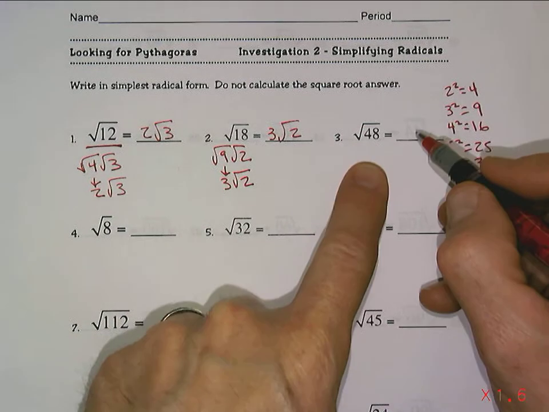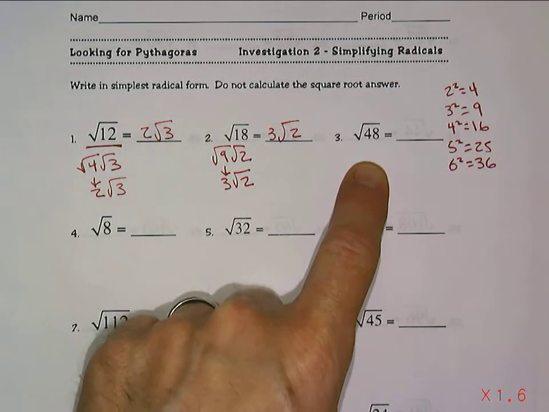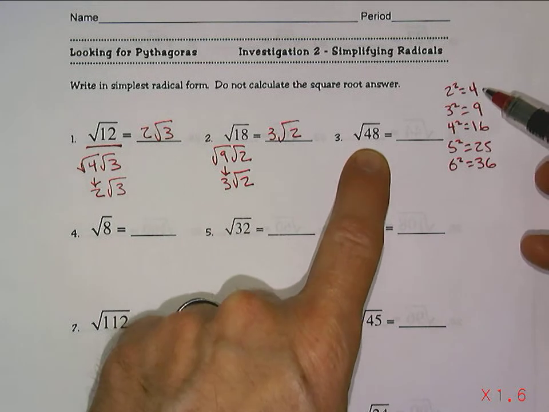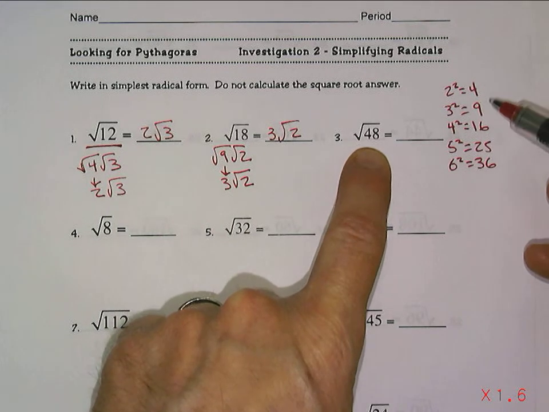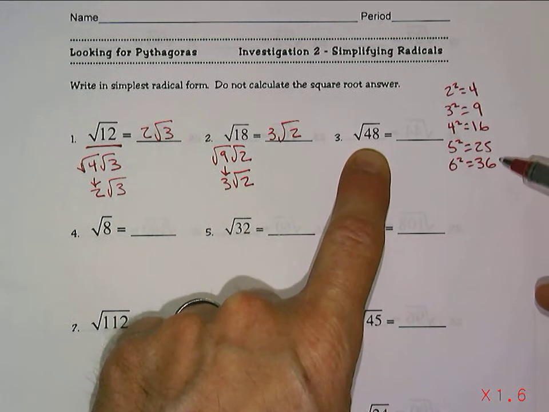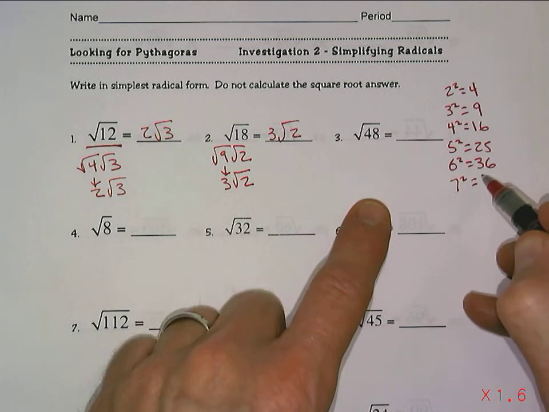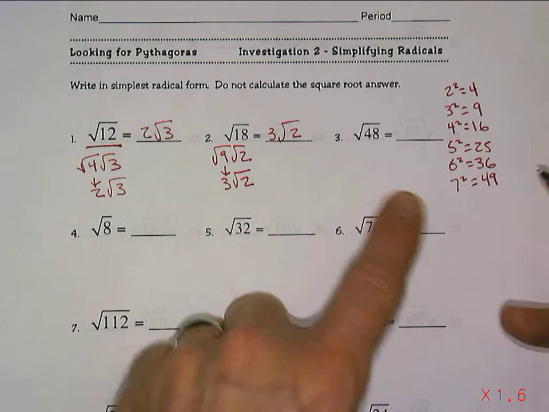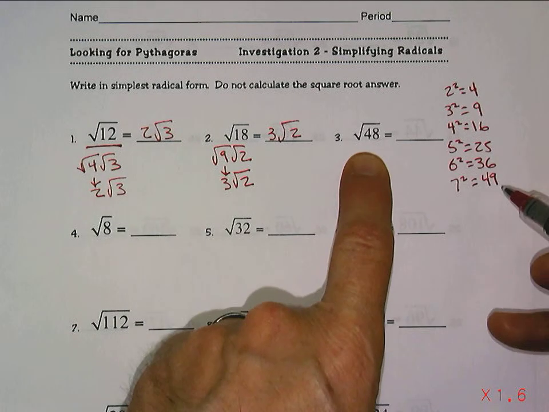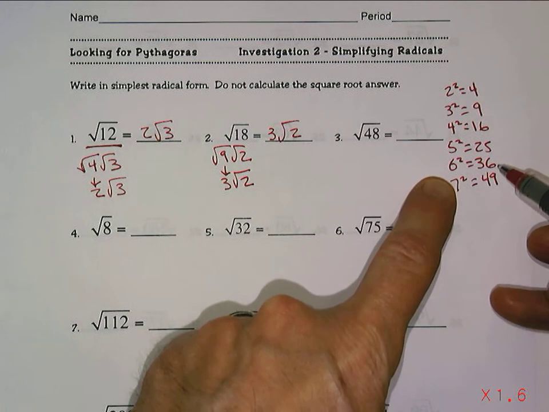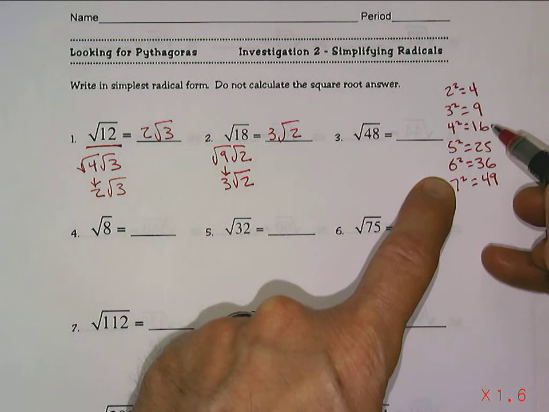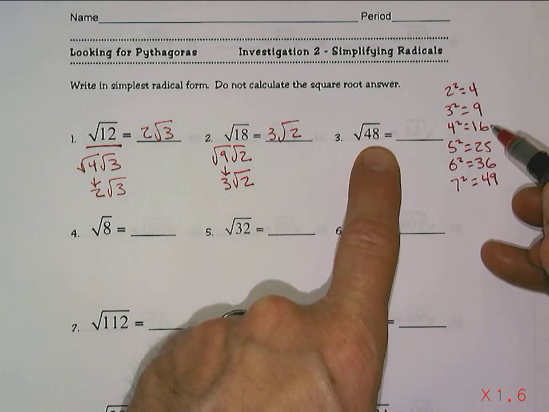Square root of 48. So again, I'm looking for factors of 48. Now I know 4 is a factor of 48, but I'm looking for the largest possible one of these. And if I don't get big enough, I can keep going with this. And so 49 is greater than 48, so I know it can't be bigger than 6. And 36 is not a factor of 48, but I know 16 is actually a factor of 48.